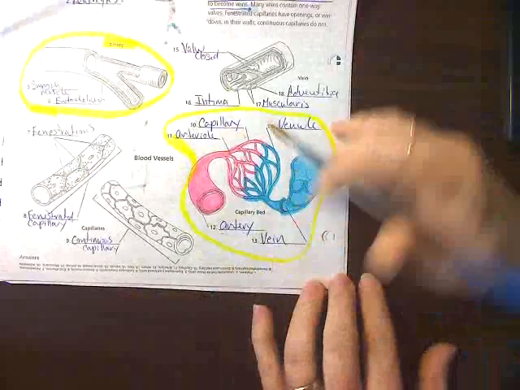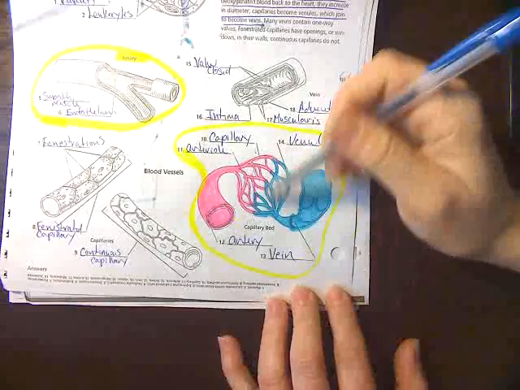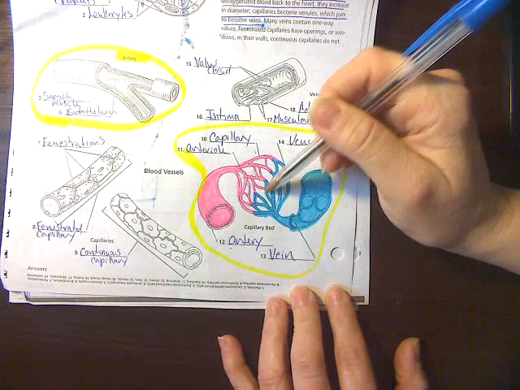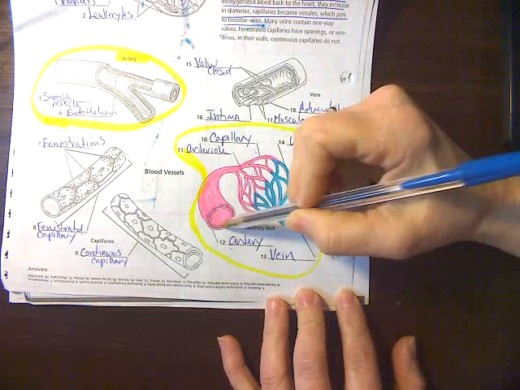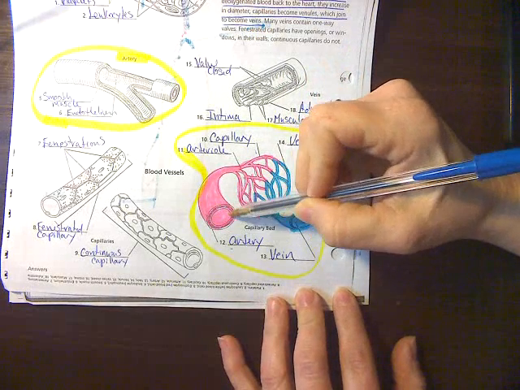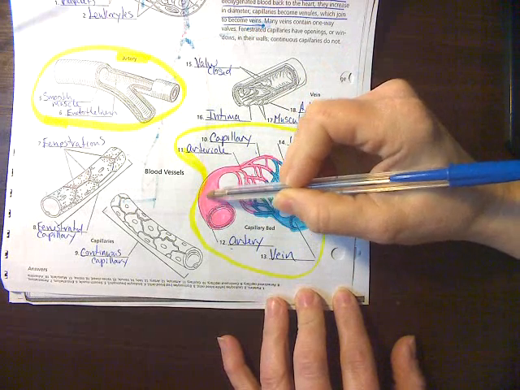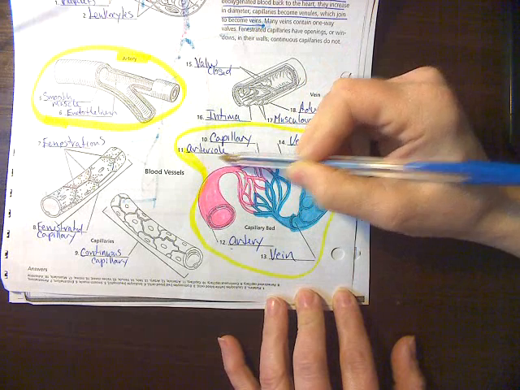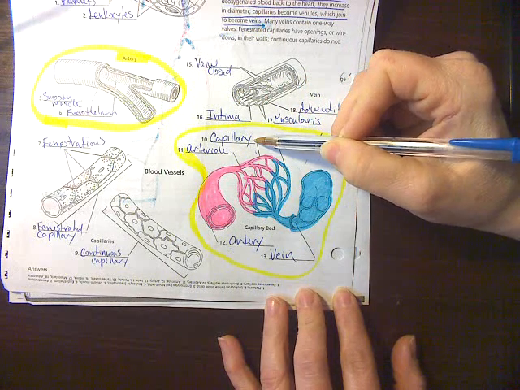The other important thing here is this diagram, and just understanding the level of organization from large to medium to small, and then back again from small to medium to large. If we think about the vessels that leave the heart and carry oxygenated blood, that's the arteries, and the arteries subdivide into smaller vessels called arterioles, and then those arterioles divide into smaller vessels called capillaries.